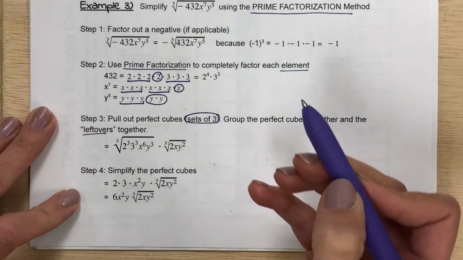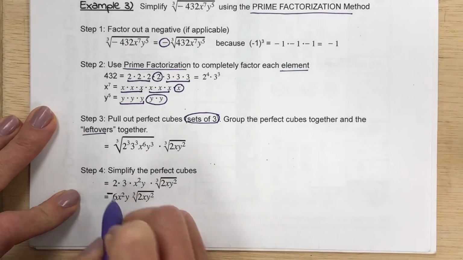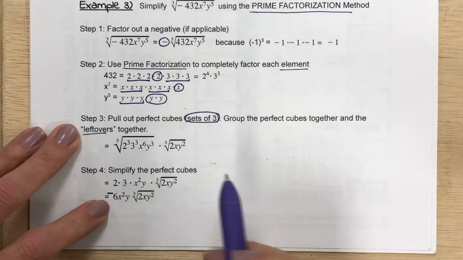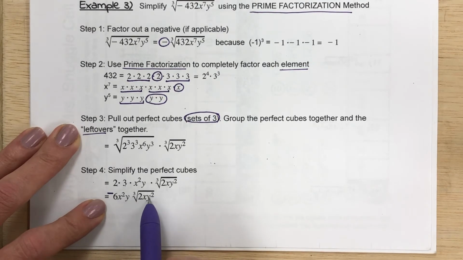And, ooh, you know what I forgot about? I forgot about this negative here at the top, so I need to make sure I add that negative back in there. Oh, those negatives, they are tricky. So my final answer is negative 6x squared y times, an invisible multiplication sign here, the cubed root of 2xy squared.